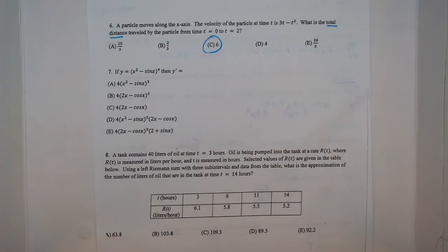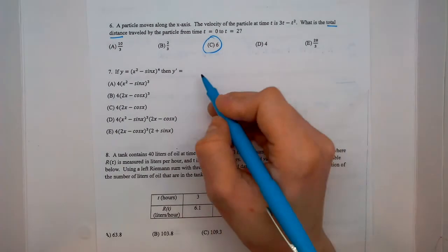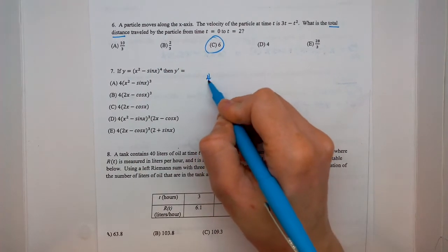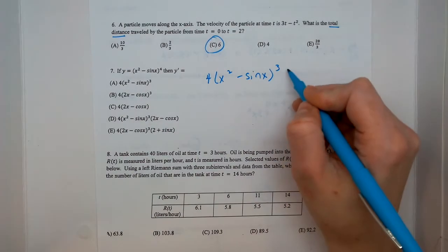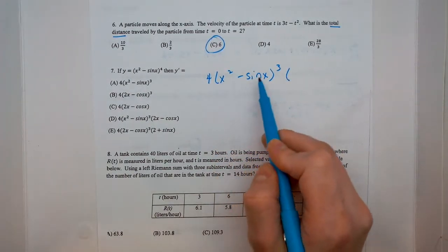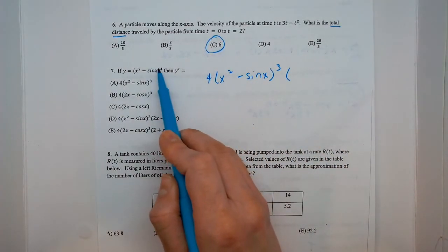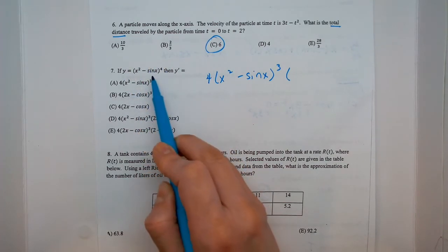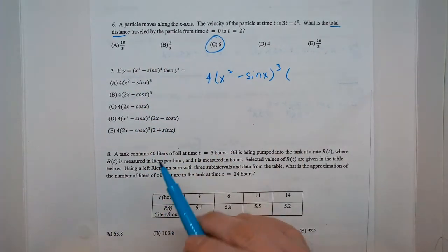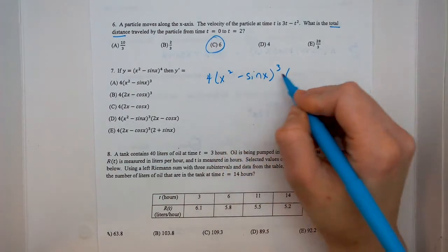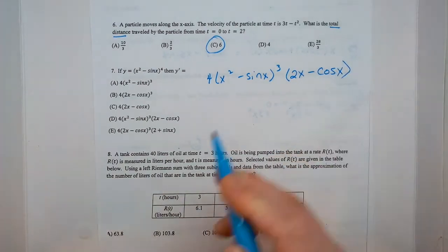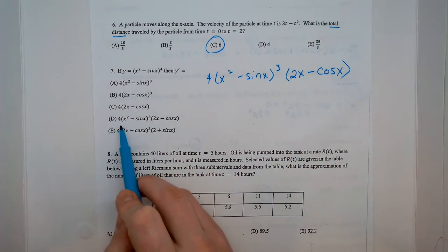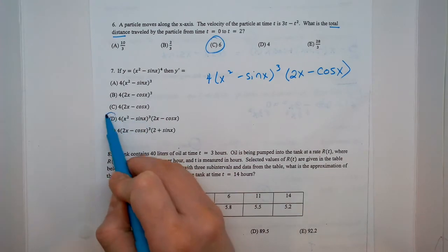Number 7. It says if y is equal to x squared minus sine x to the 4th, then y prime is equal to. This is a chain rule, so we'll bring the 4 down, and then we'll multiply by the derivative of the inside. So you take the derivative of the outside, so 4 and then u cubed, and you leave the inside exactly as it is. Then multiply by the derivative of the inside. So x squared gives us 2x. The derivative of sine x is cosine x. And we're done. So we've got 4 times x squared minus sine x, cubed, times 2x minus cosine x. That's D.